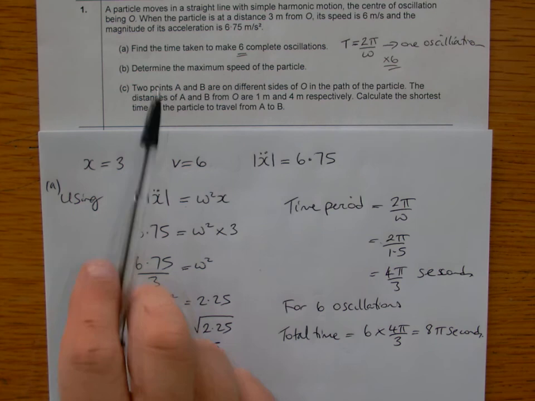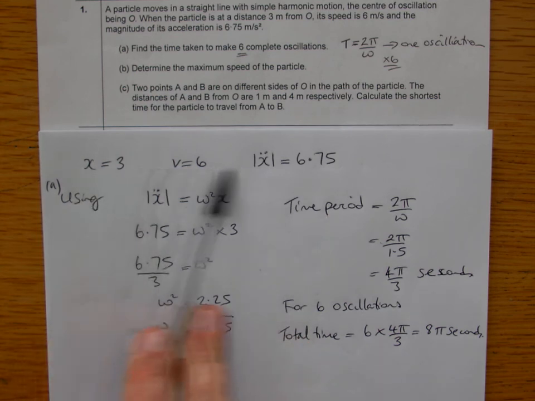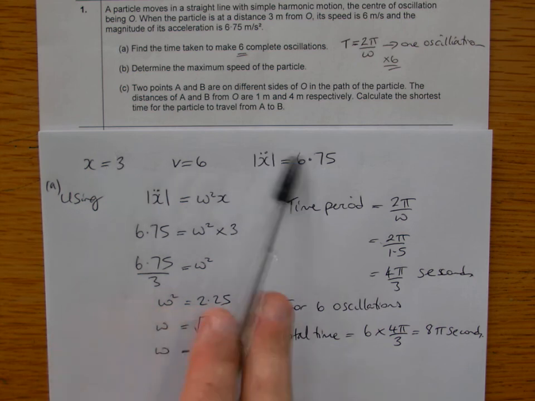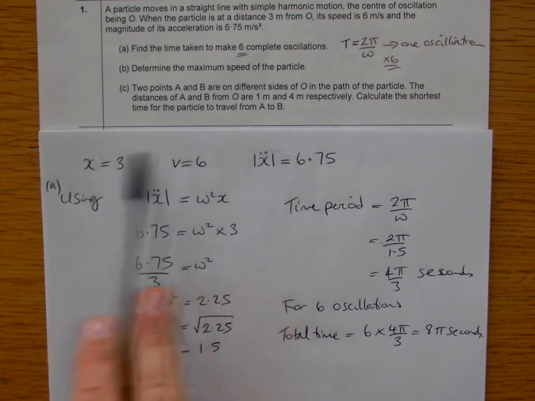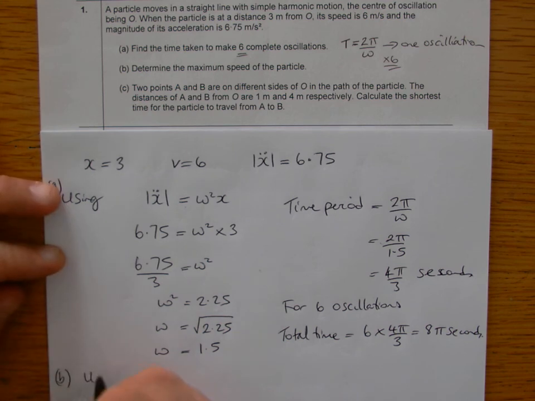So for B then, it says determine the maximum speed of the particle. Now I know when it comes to speed, you're going to need to know the amplitude. Okay, and so far we don't have that. However, remember we have these conditions here, yeah? And we can use these again, perhaps these two, to work out A. So the other formula we've got now, of course, is this formula here.